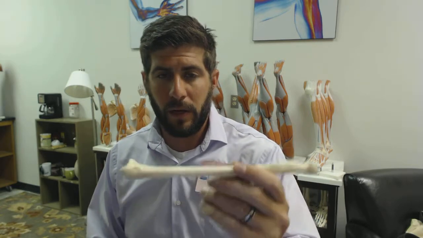Okay, so today we are covering the radius. Now, the radius only has three structures that you need to identify, but it's a little tricky to figure out left and right on it. So one thing to know is that the radius is part of the antebrachium with the ulna. The antebrachium, ante meaning before, brachium meaning arm, so it's the forearm. Right? And so here we have a typical radius.